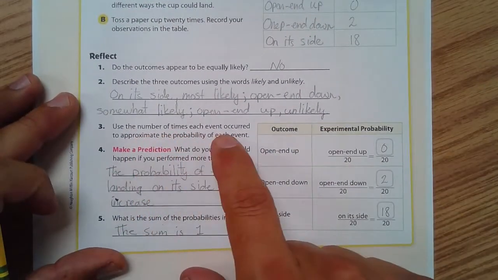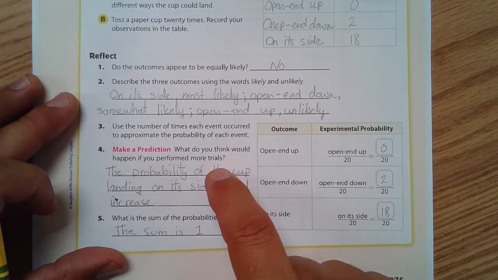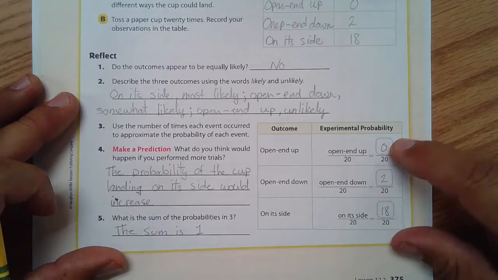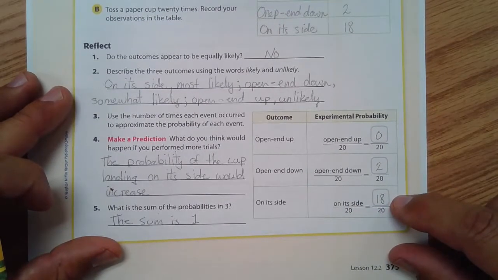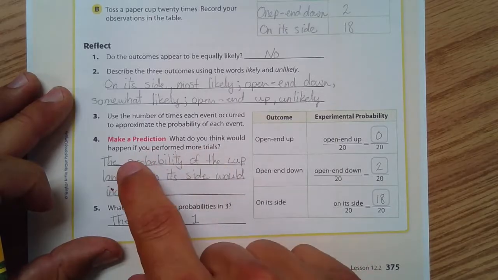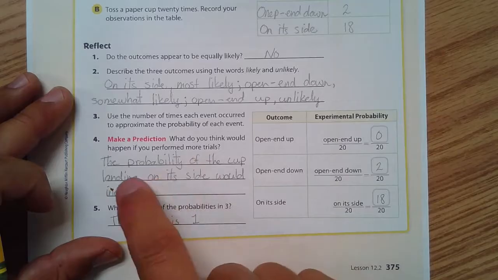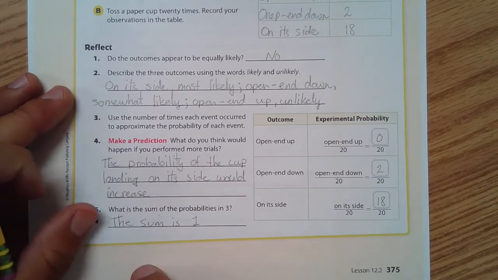Use the number of times each event occurred to approximate the probability of each event. So we have the outcome. It's 0 out of 20 for open end up, 2 out of 20 for open end down, and 18 out of 20 on its side. Let's make a prediction. What do you think would happen if you performed more trials? I think the probability of the cup landing on its side would increase, even more so probably.